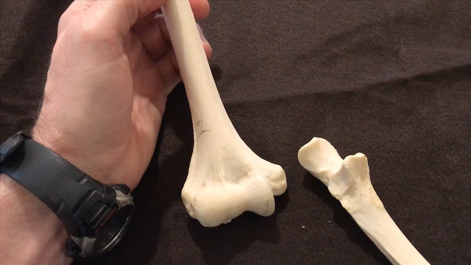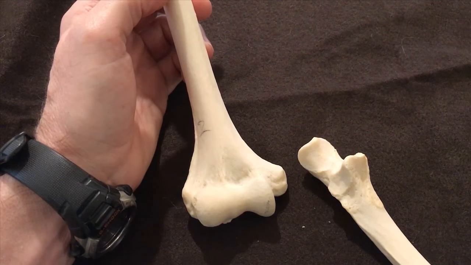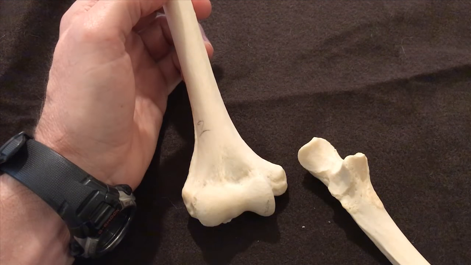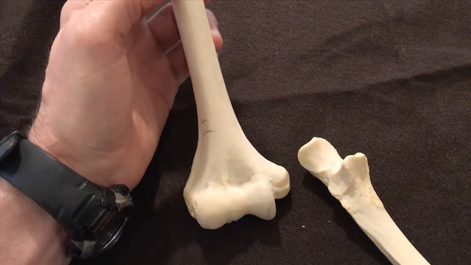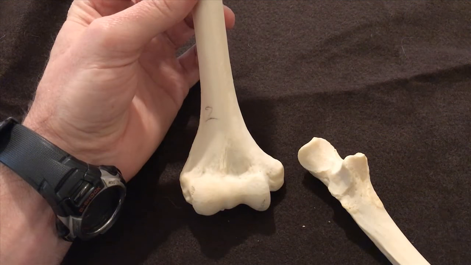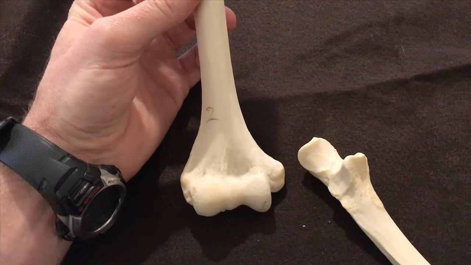Let's talk about the elbow. The elbow is very interesting because two different types of motion can occur there. You can get flexion and extension, and you can get pronation and supination, and we'll talk about each of those different types of motion. Let's go ahead and very quickly review the anatomy of the distal humerus.